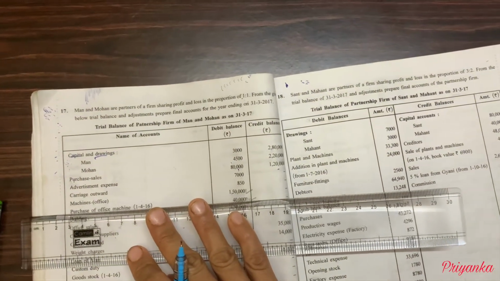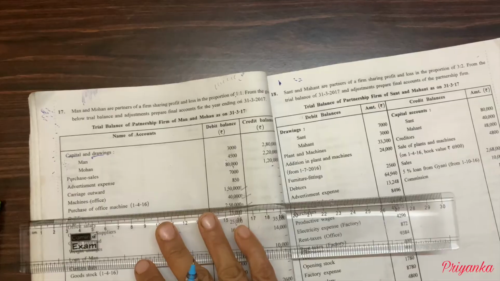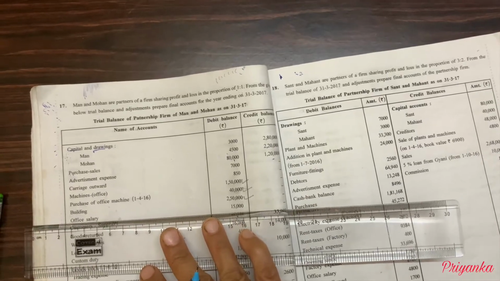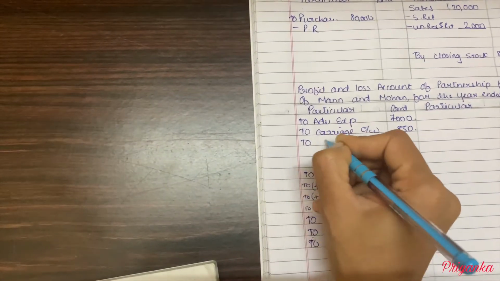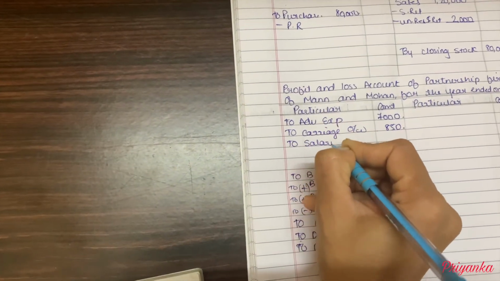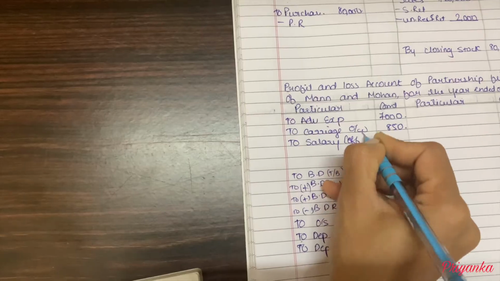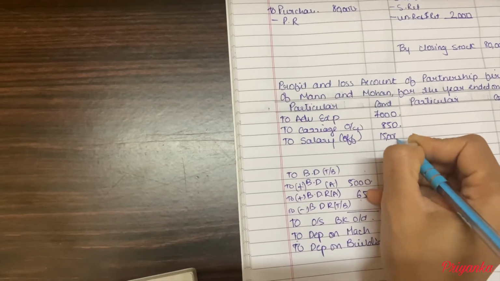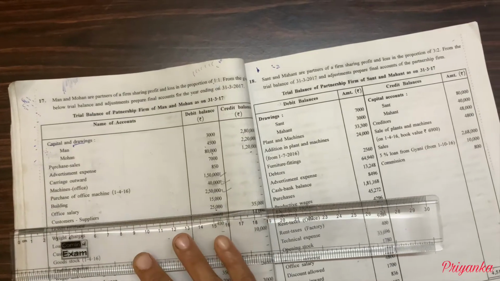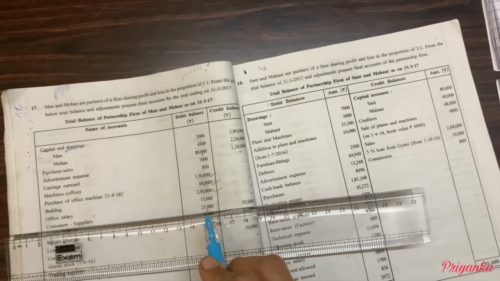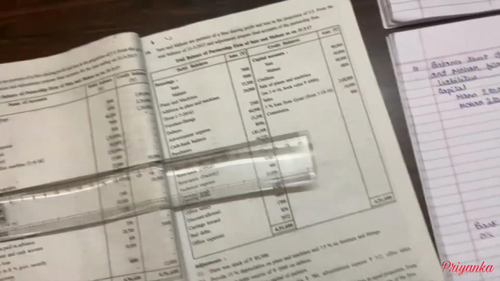Next, machinery we already wrote. Purchase of machinery also done. Building also done. Office salary 15,000. That is the expense side of the P&L account. Salary 15,000. Customers and suppliers. So that's a debtor, 25,000 we already took. 35,000 for creditor.